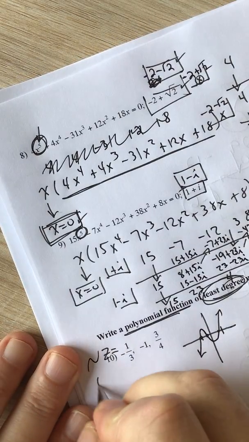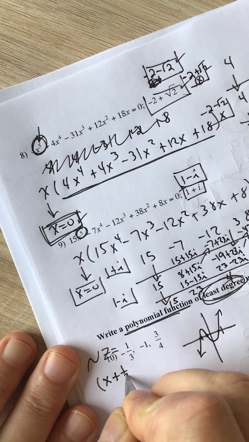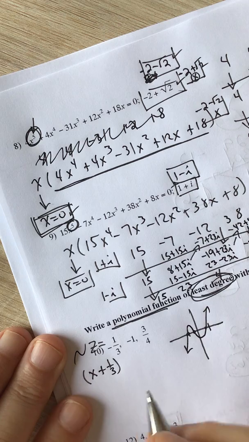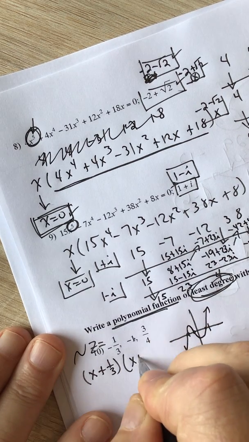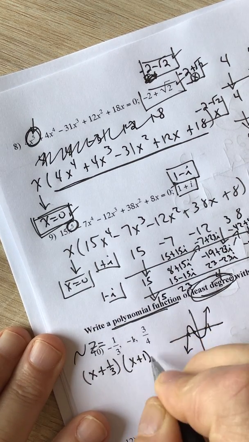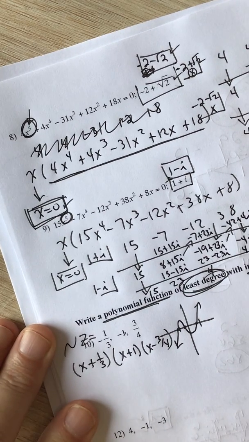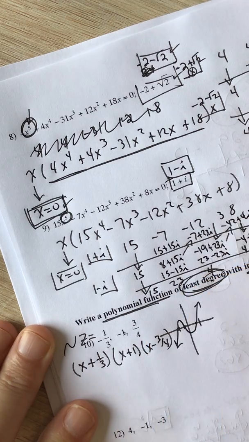That must mean that this one came from x plus 1/3 as a factor. See, if this is the 0, that's where it came from. And this one came from x plus 1. And this one came from x minus 3/4. Okay, but the problem is that has fractions, and they don't want fractions in it.